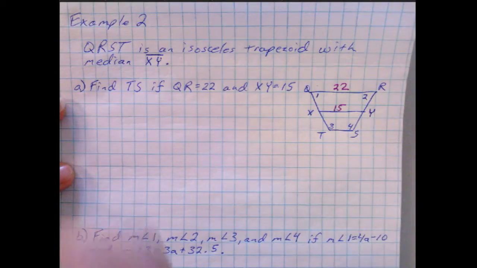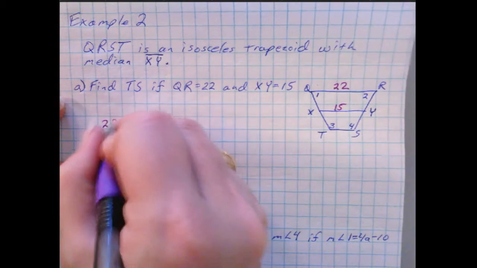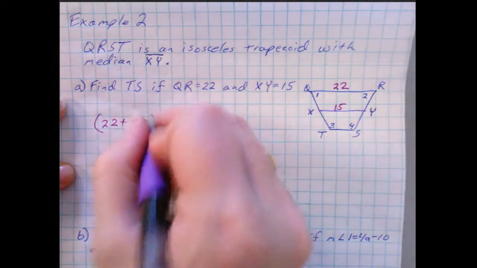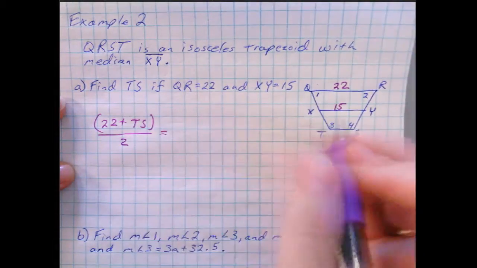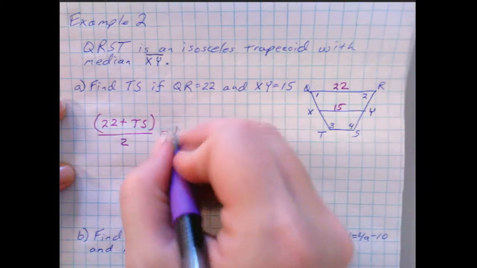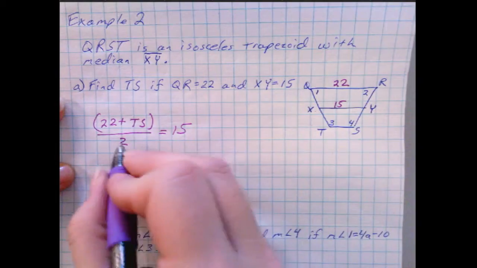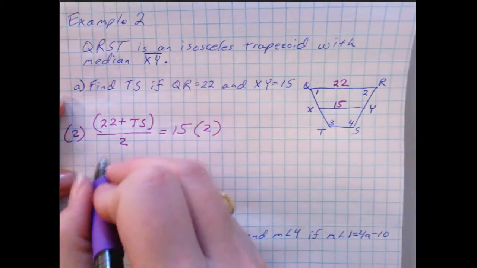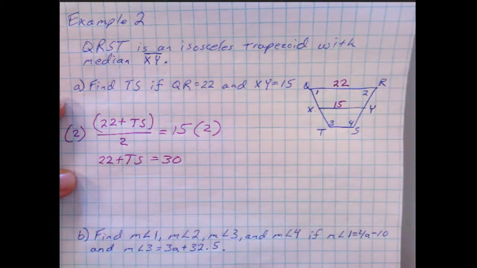And if you remember, we're adding the two bases together. So we should have 22 plus TS, divided by 2, equals our median, which is 15. The first thing I'm going to do is multiply by 2 on both sides. So we have 22 plus TS equals 30.